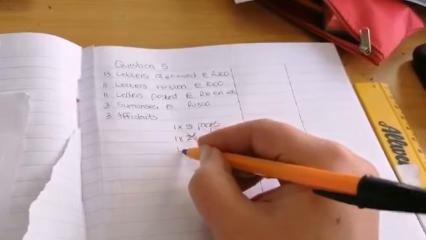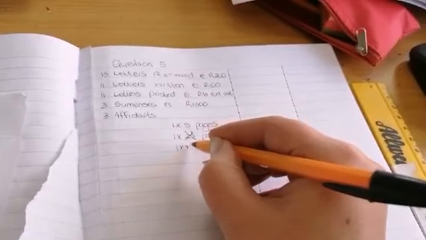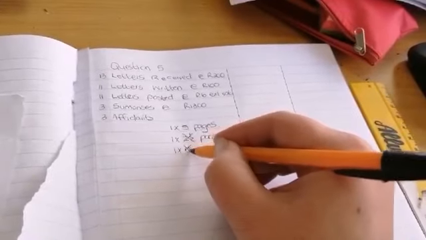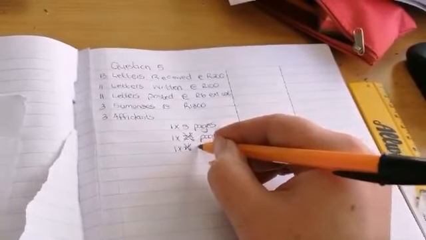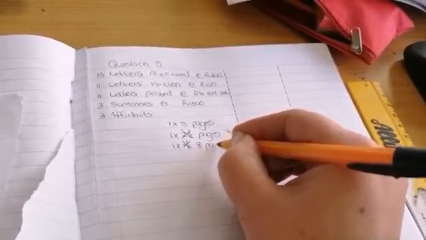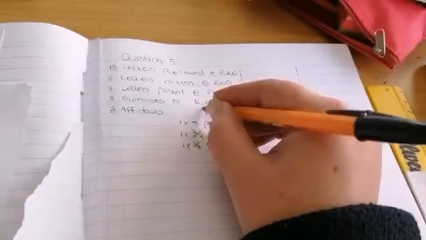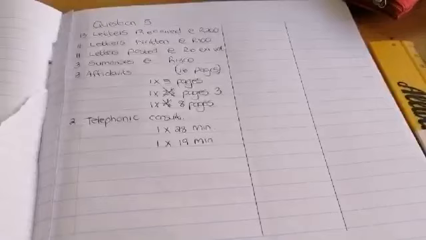The third one is 7.5 pages. So again, the 7.5 falls away and becomes 8 pages. If we calculate that together, we will see it's 16 pages in total.